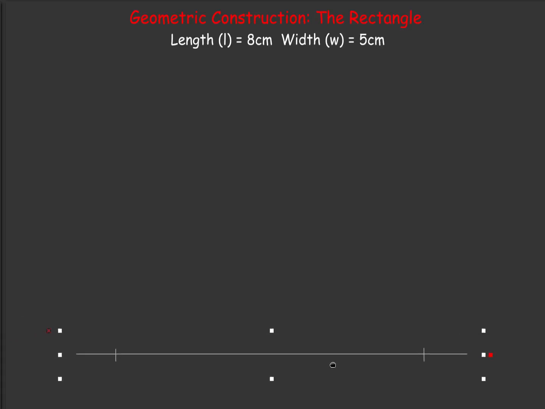Okay, so with these measurements, let me just make it a little bit deeper. So I'm going to let this be my A. So I have side A and side B. Now this becomes the length of your 8 centimeters.